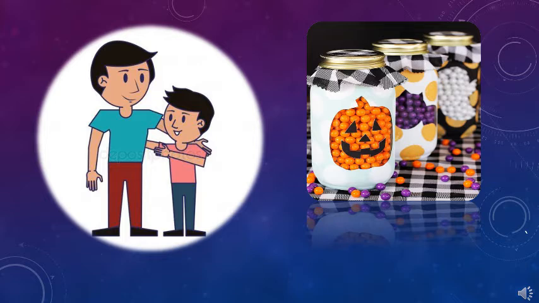For example, 1000 comes just after 999, and sometimes we say 1000 instead of 999. Thus, he may tell his father that there are about 1000 candies in the 3 jars instead of saying 999 candies.